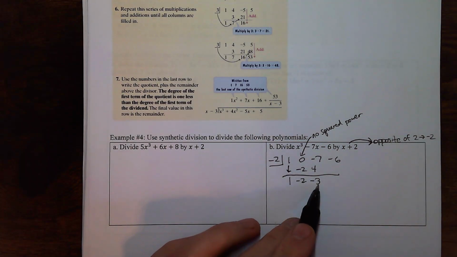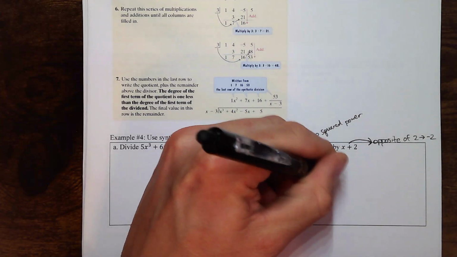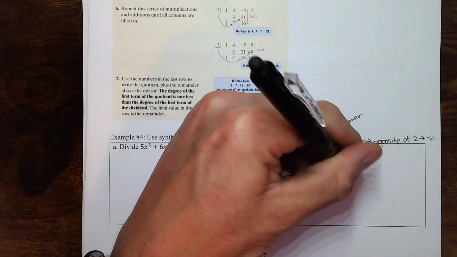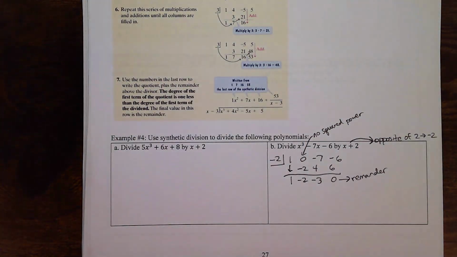Multiply -2 times -3 is +6. -6 plus 6 is 0. This last number is your remainder. Teaching a little bit ahead here, remainder.